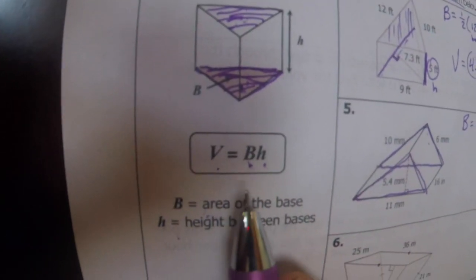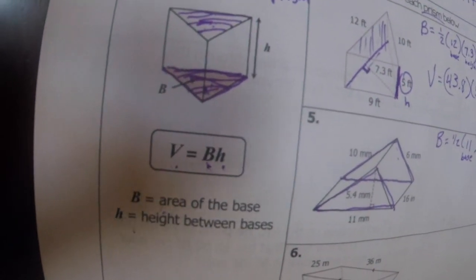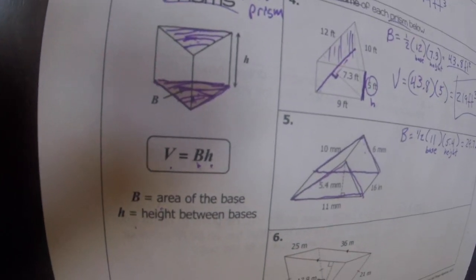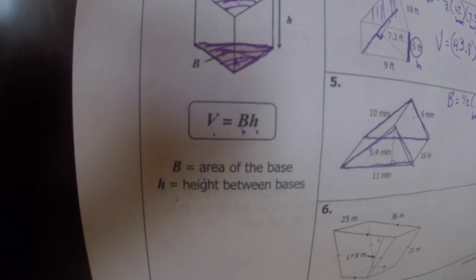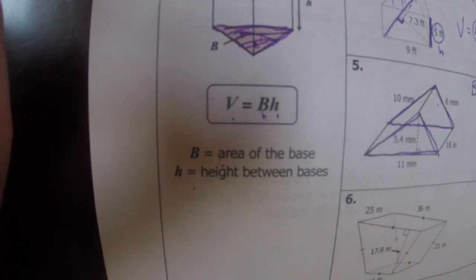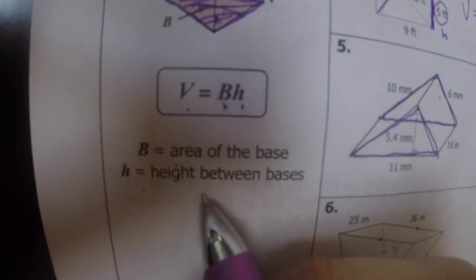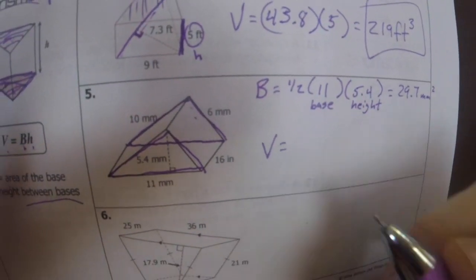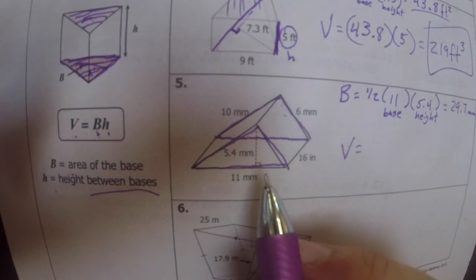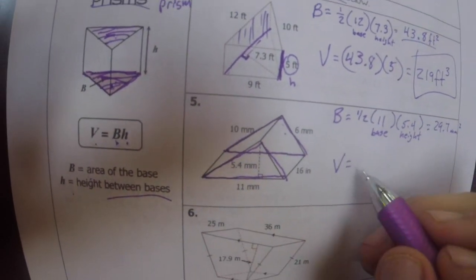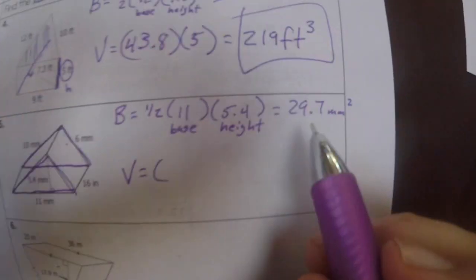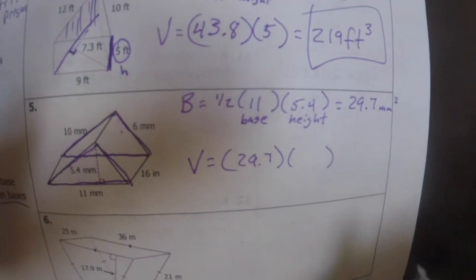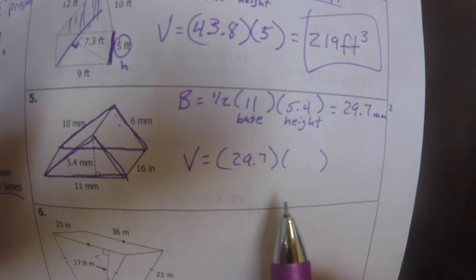All I need is the height now. Height can be a little bit tricky because everybody thinks height is how high up something is. In this case, it's not really how high up it is. When we're talking about height in this case, we're talking about the space between the bases. So the volume of this triangular prism is going to be the area of the base, which is 29.7, times how much space there is between the two bases.